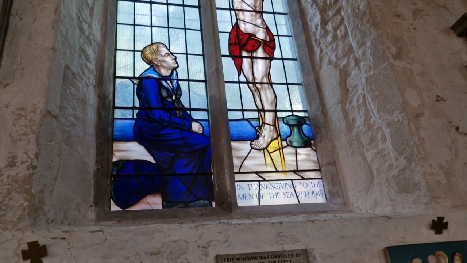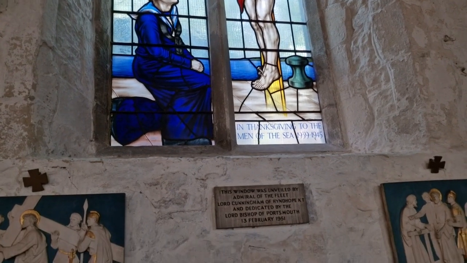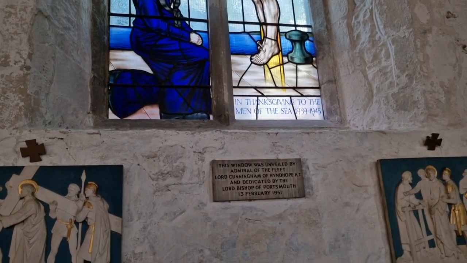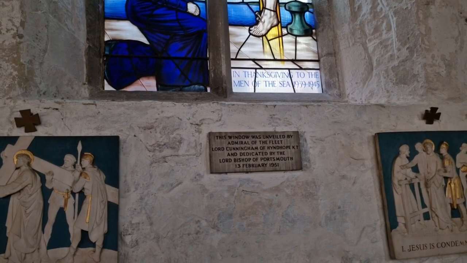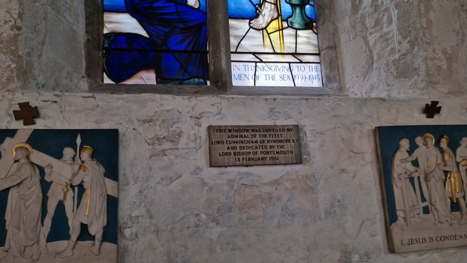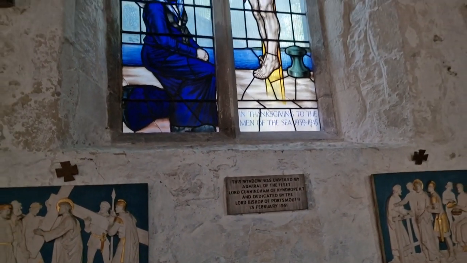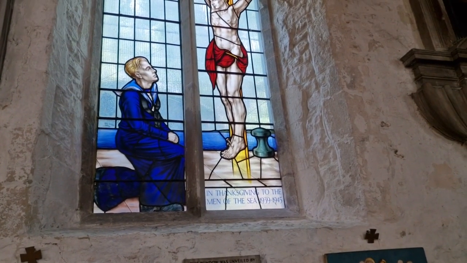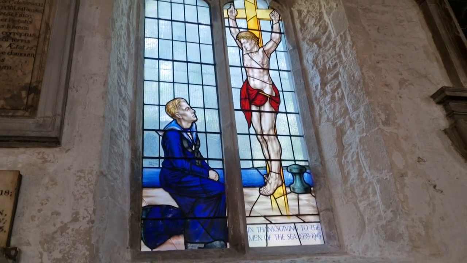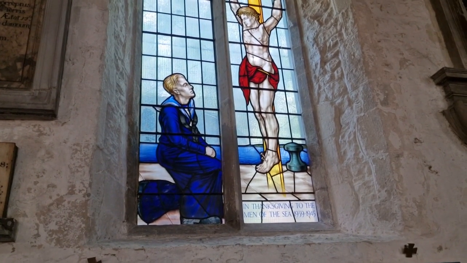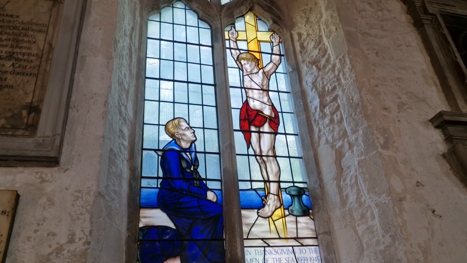This window was unveiled by Admiral of the Fleet, Lord Cunningham of Hindthorpe, Knight, and dedicated by the Lord Bishop of Portsmouth, 13th of February 1951, in thanksgiving of the men of the sea, 1939-45. Yes, and we do owe them a great deal of thanks, don't we?